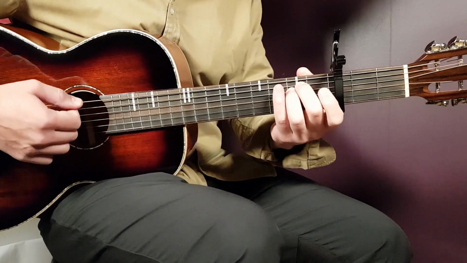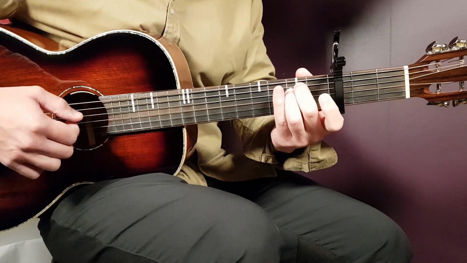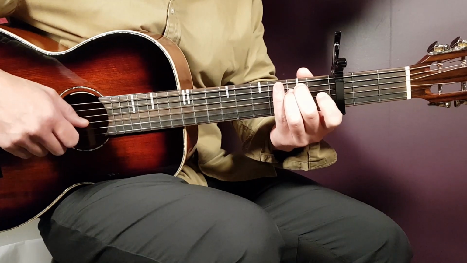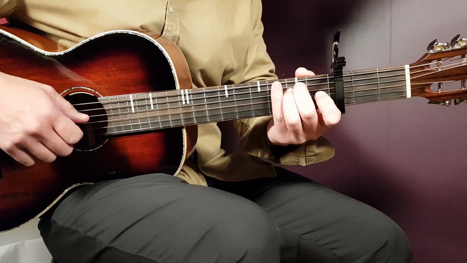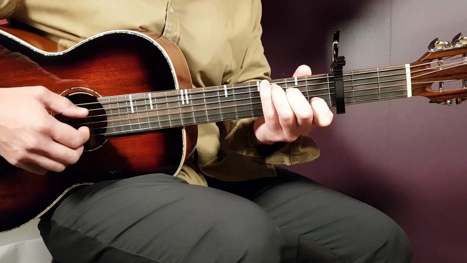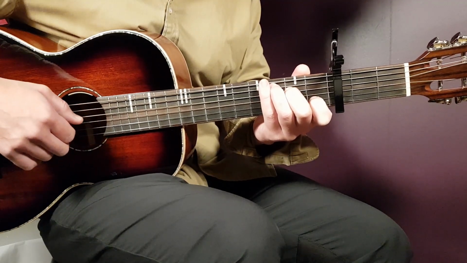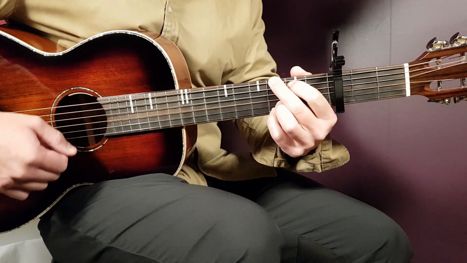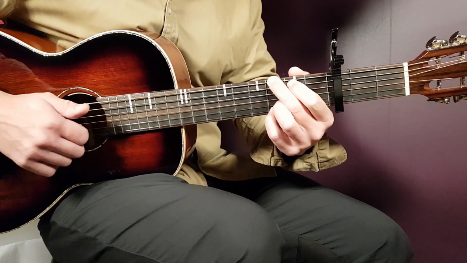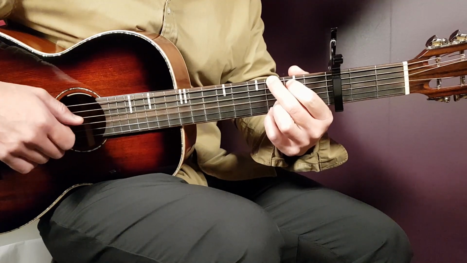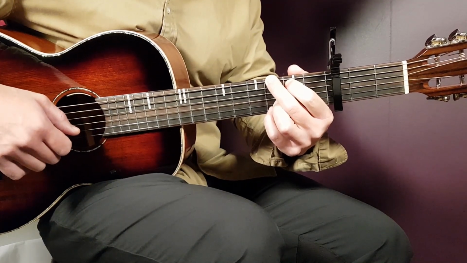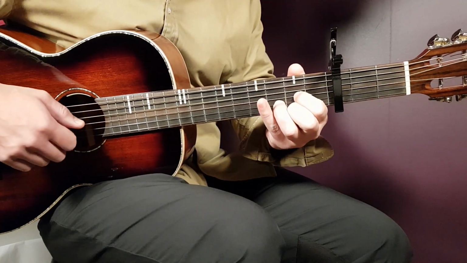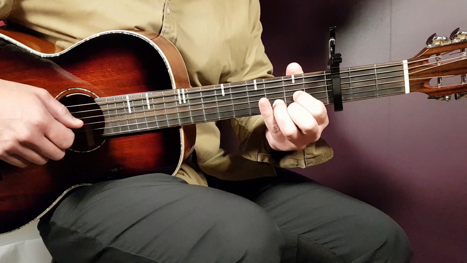So we're going to look at the chords first. We're going to start with the E minor, and that goes open E, second A, second D, open G, open B, and open E. We have C next. That goes 3rd on A, 2nd on D, open G, 1st B, and open E. G coming up there, and that is 3rd on E, 2nd on A, open D, open G, 3rd B, and 3rd E. And finally we have the D. And that goes open D, 2nd G, 3rd B, and 2nd E.